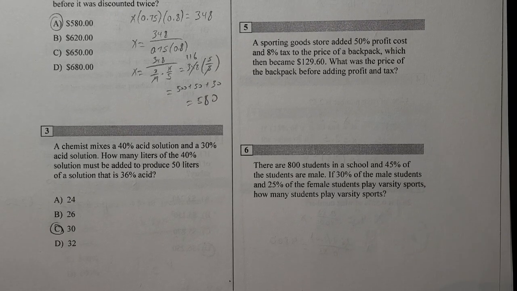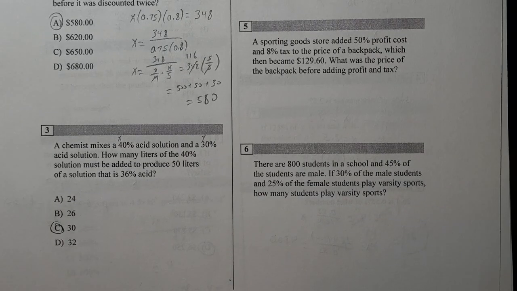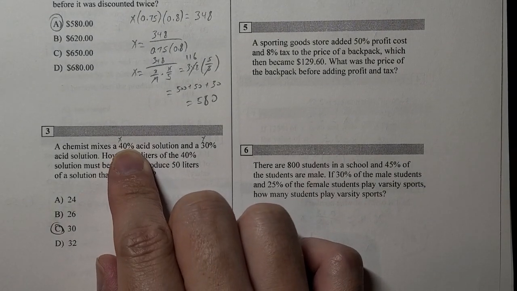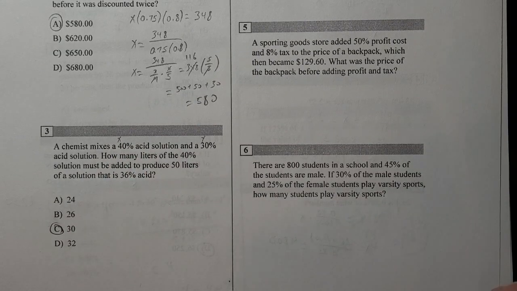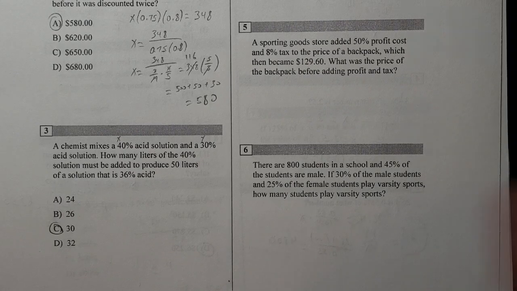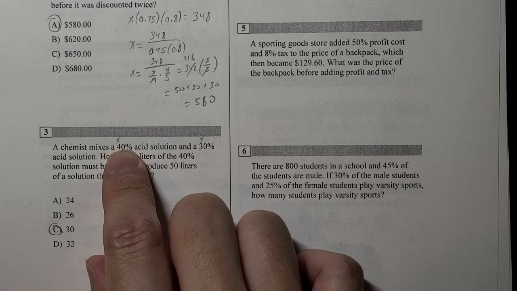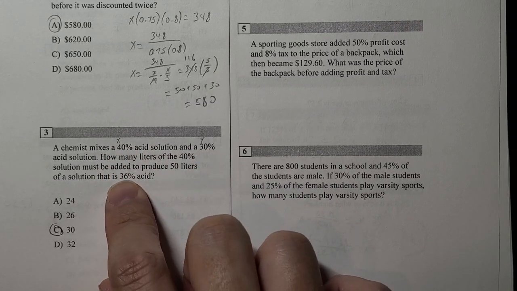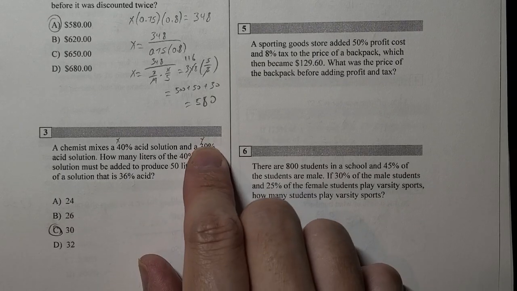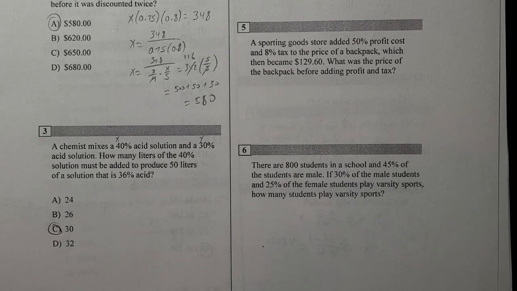We're going to let x be the amount of 40% and y be the amount of 30%. If you just have the 40% solution, of course the acidity is 40%. And if you just have the 30% solution, the acidity is just 30%. So you need to dilute the 40% with the 30% to get 36%. Dilute means you make it weaker, or you make the other one more concentrated. It's just the other way to interpret it. And that's why you mix the two.